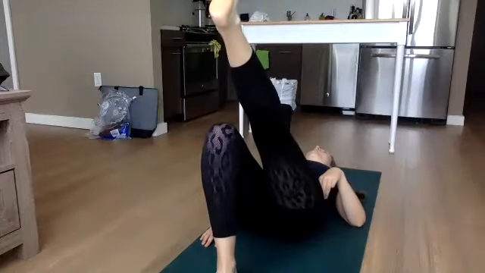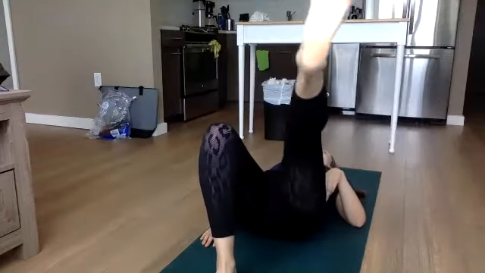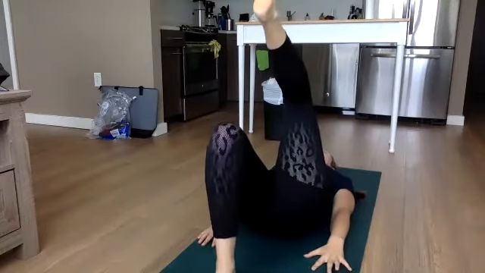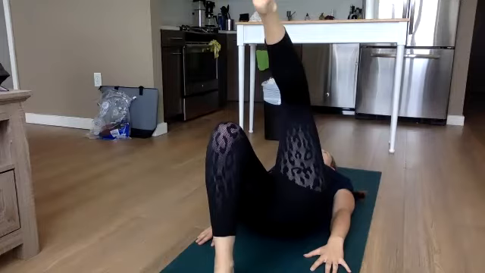All right, last one. Bring that leg back up to your 90-degree angle, coming to those calf raises, lifting up and down, warming up the feet a little bit.